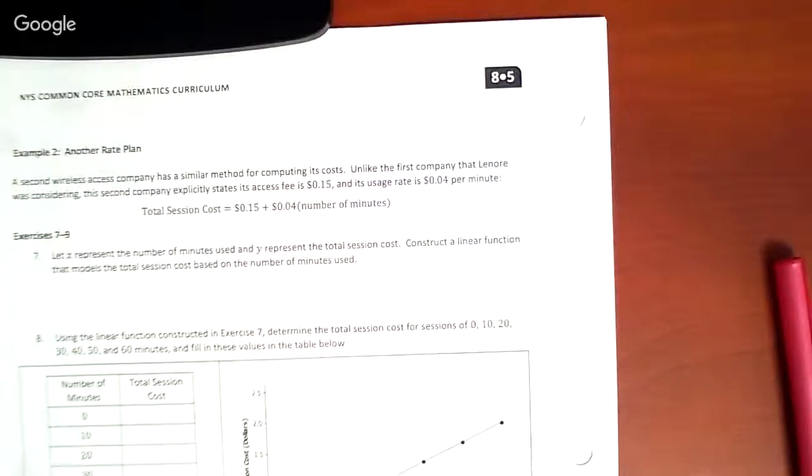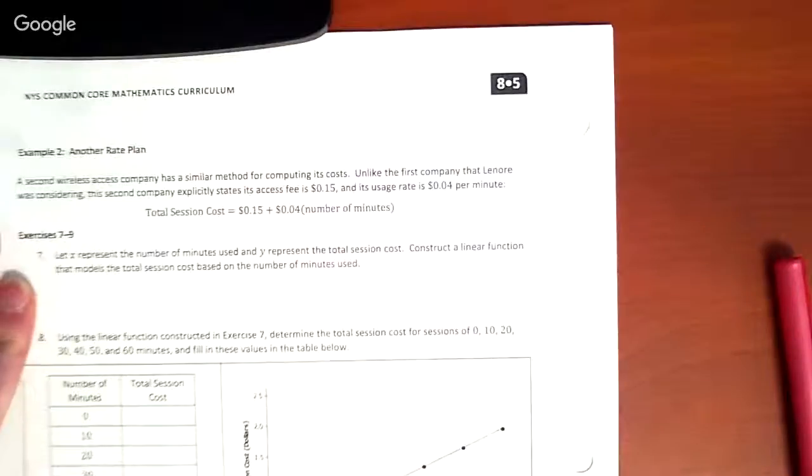Next, example number 2. A second wireless company has a similar method for computing its cost. Unlike the first company that Lenore was considering, this second company explicitly states its access fee is 15 cents and its usage rate is 4 cents per minute.